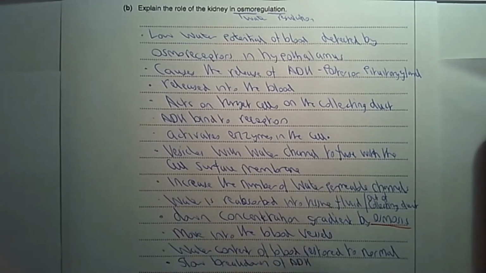So once it has been released, it's broken down slowly. So this effect will be a prolonged effect, ensuring that water is reabsorbed from the collecting duct back into the tissue fluid, then into the blood vessels, and the water content of blood is then restored to normal.